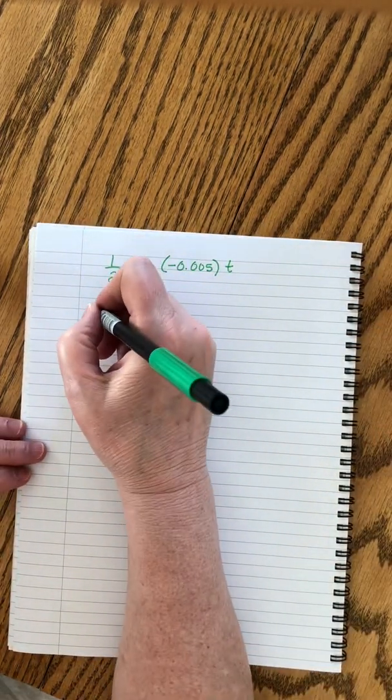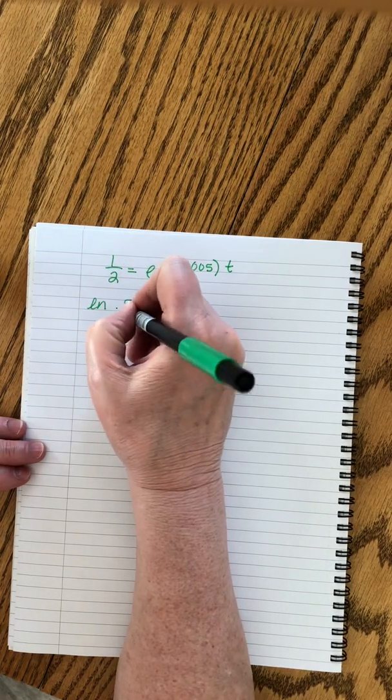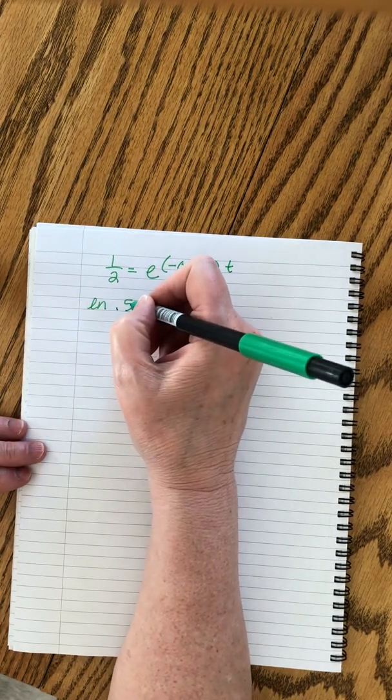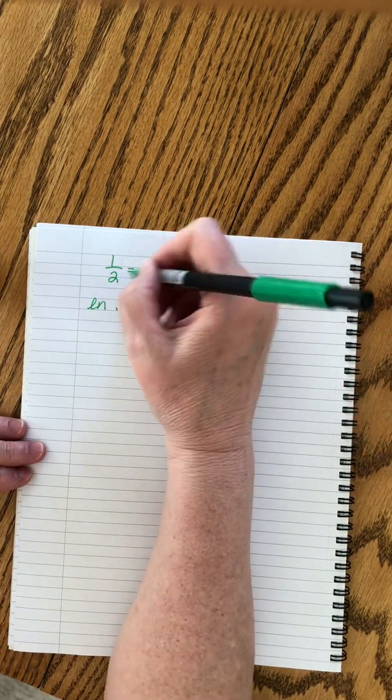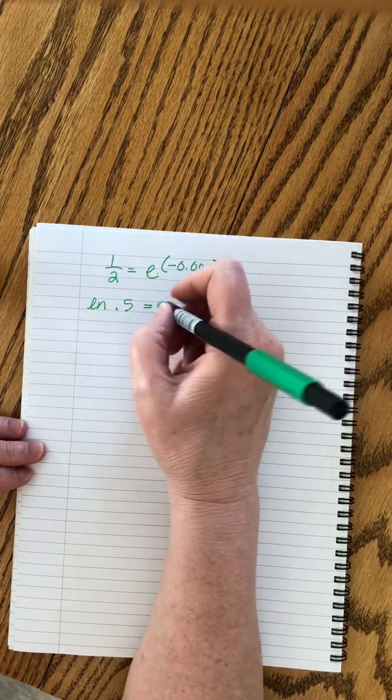We need to take the natural log of both sides. I'm going to change that to a 0.5. That's easier to work in the calculator. Equals, we take this down, we jump it in front. Natural log of e goes to 1.